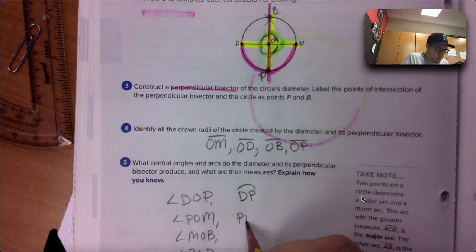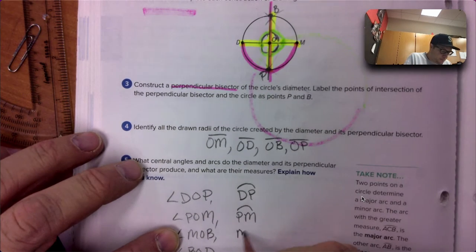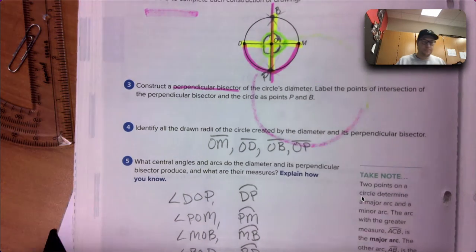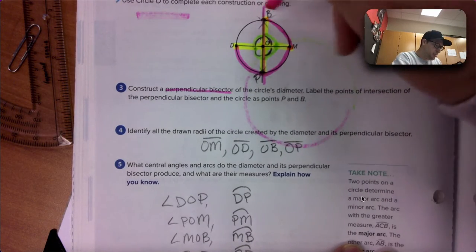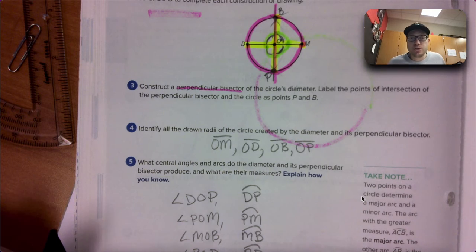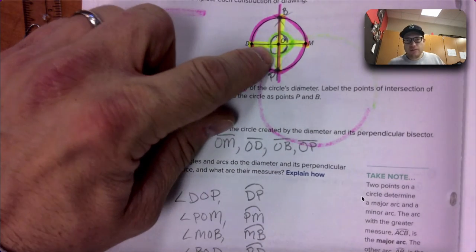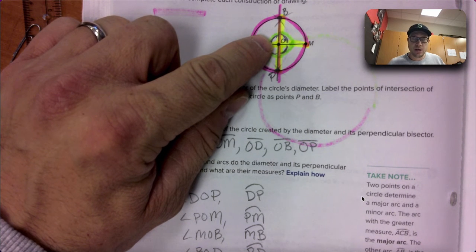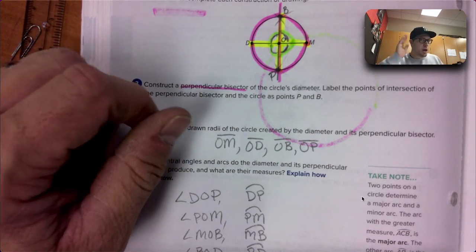MB, BD. Those are the arcs that are produced, and they all have measures too. So what are their measures? If you put 4 of them together, they'd make a full circle. A full circle is 360 degrees. So 360 degrees divided by 4 is 90. They all have 90-degree measures.